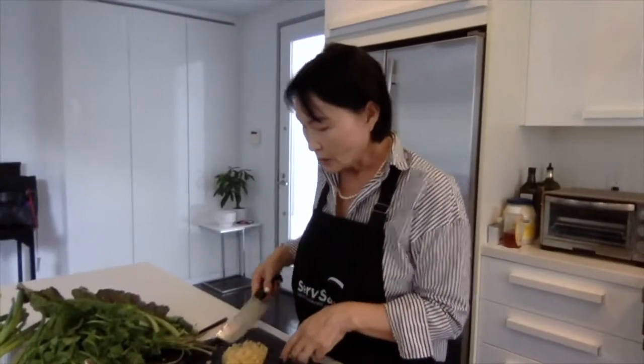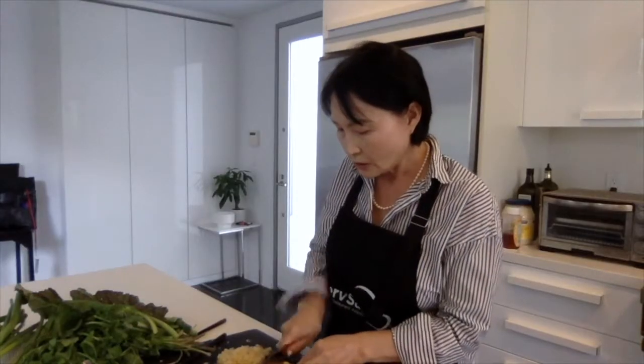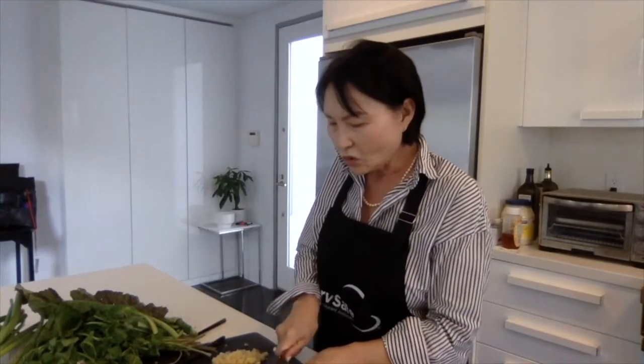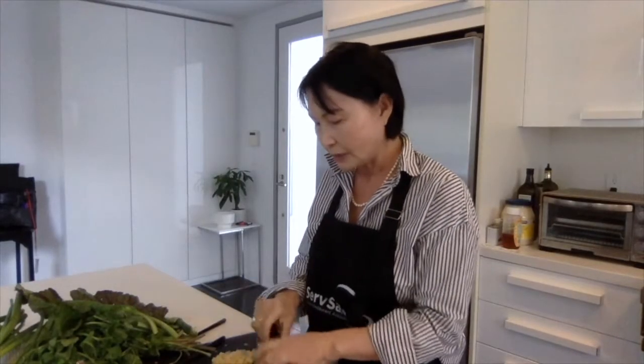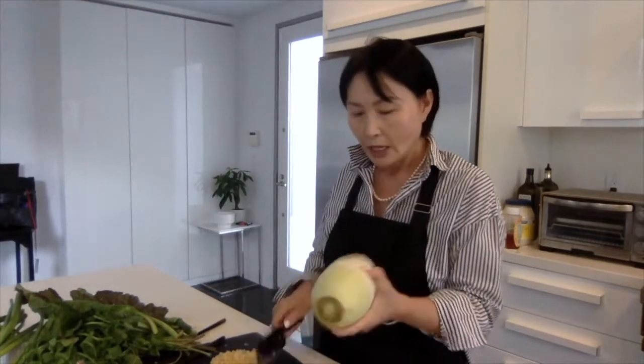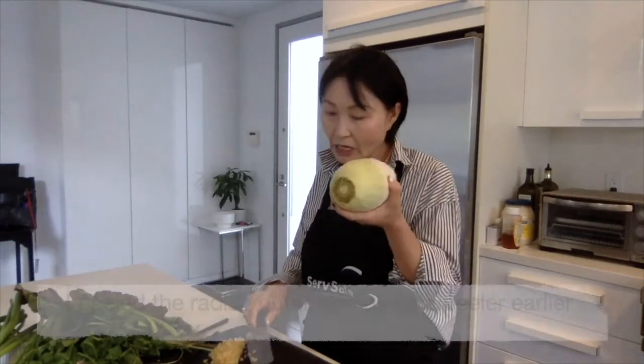So I've been chopping the rest of garlic, and I'm gonna use ginger, right? Again, ginger if you have it. If you don't, then don't worry about it. I hardly use it, but it's good for you, so might as well if you have it. And so you just chop it kind of fine.